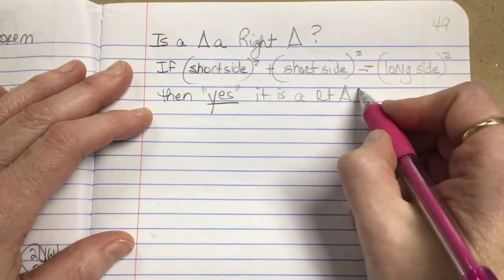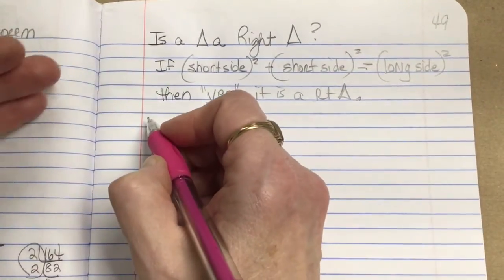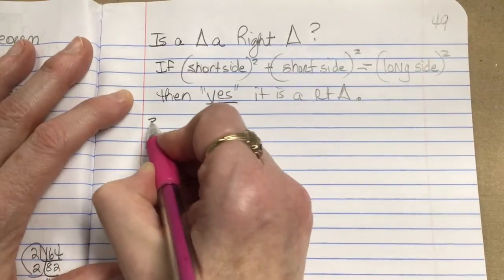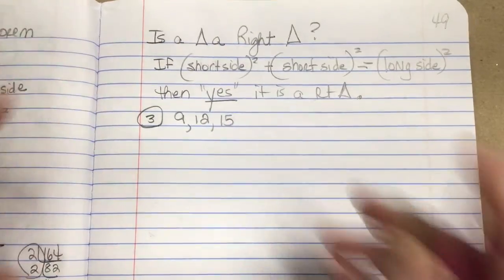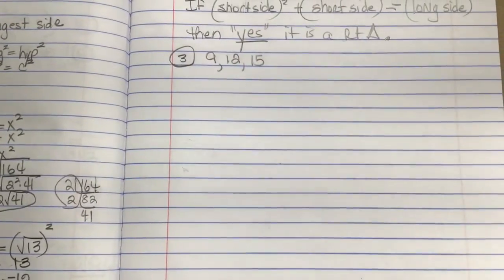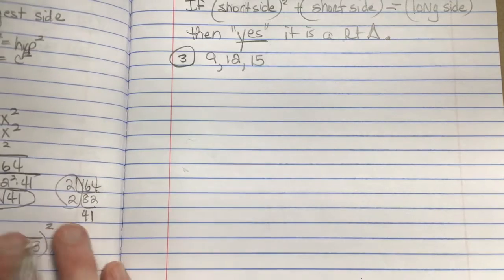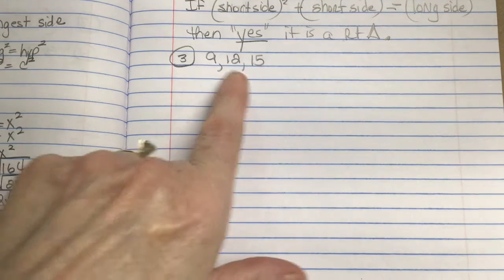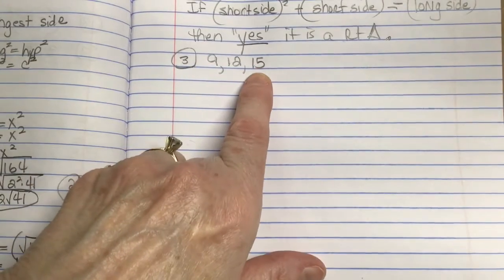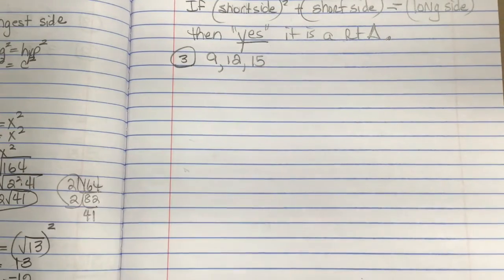Let's see if this makes sense. Okay, number, where are we, 3? Okay, let's first, and I don't think they're going to give you one that's not, but let's go back to that lesson, I think it was 17, and decide if it's a triangle to start with. Because if it's not even a triangle, then it sure can't be a right triangle. Now, I think everything they give you is going to be a triangle, but I just want to verify those rules. So take the 2 short ones. Is 9 plus 12 bigger than 15? Yes. So it is a triangle.